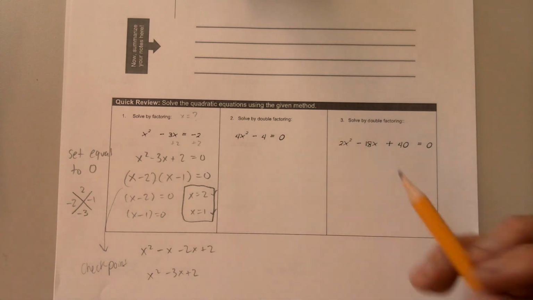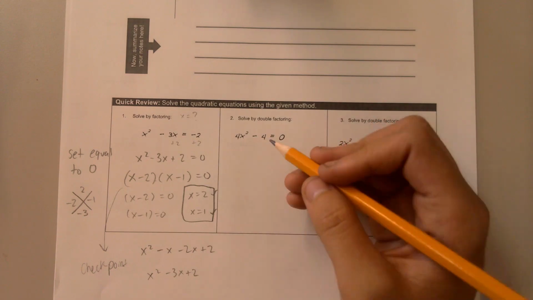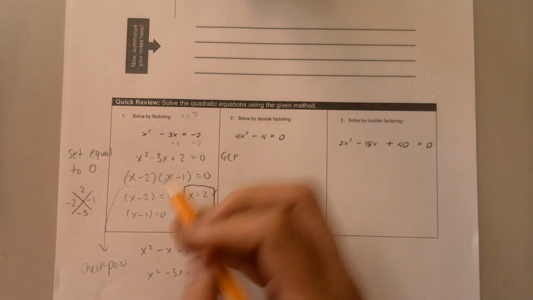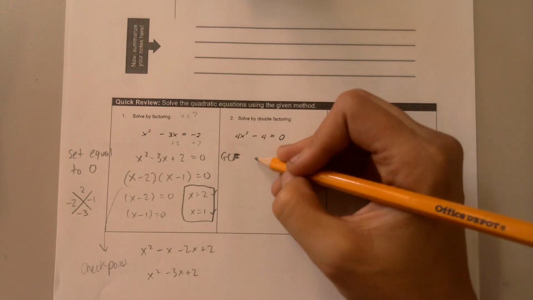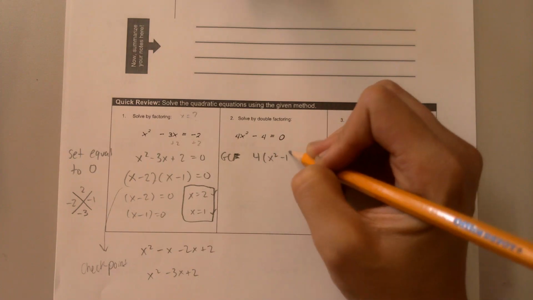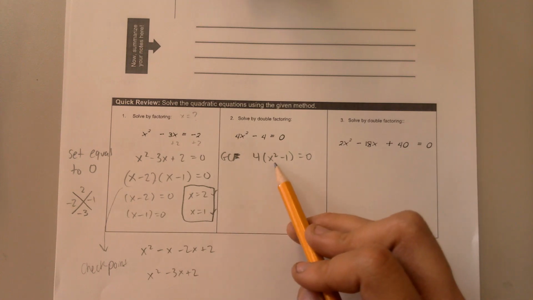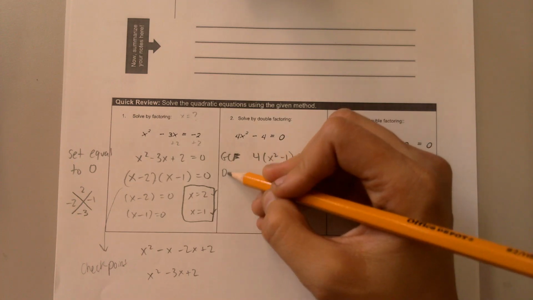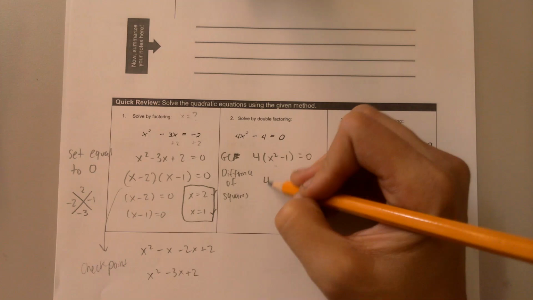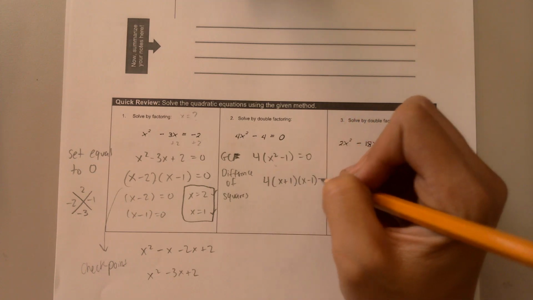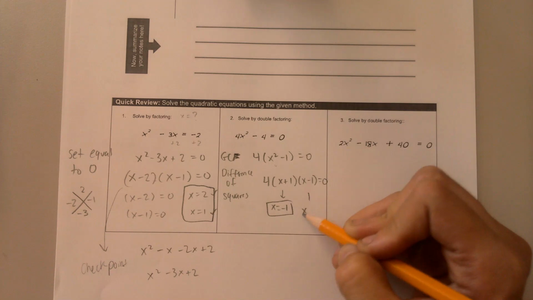Solve by double factoring. Okay, so first we always want to do the greatest common factor. I forgot to mention that over here because there was no greatest common factor. But here we can see that we can pull out a 4. And we're left with x squared minus 1 equals 0. And so that was the first factor, and then we factor this guy. So this is difference of squares. Hopefully you remember that. So we have 4, x plus 1, x minus 1 equals 0, and then we solve it. So for this one, it's x equals negative 1. For this one, it's x equals 1.